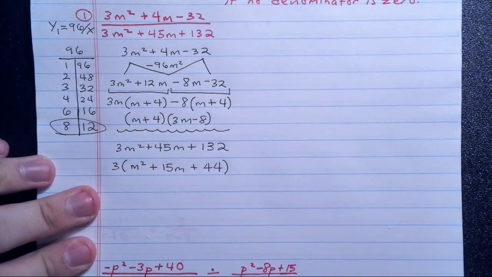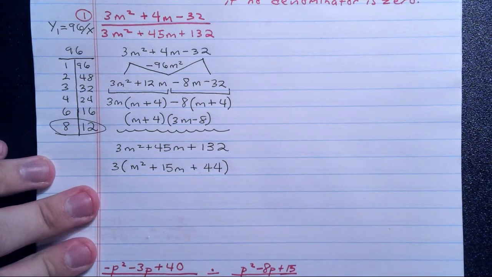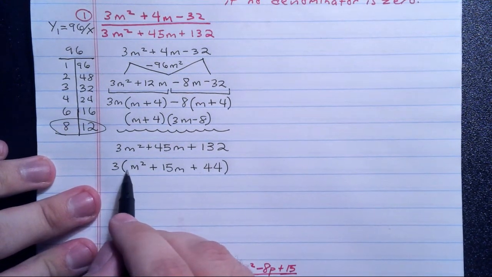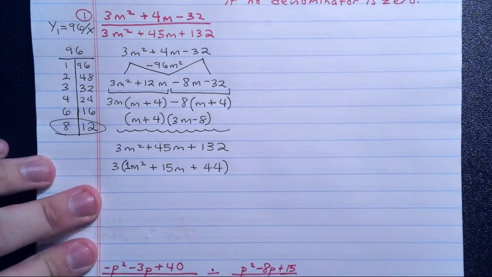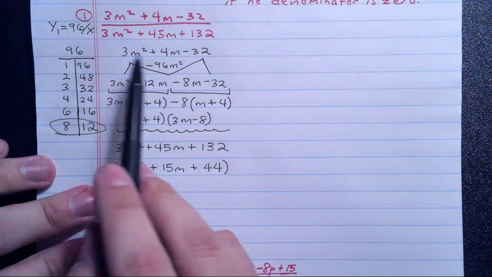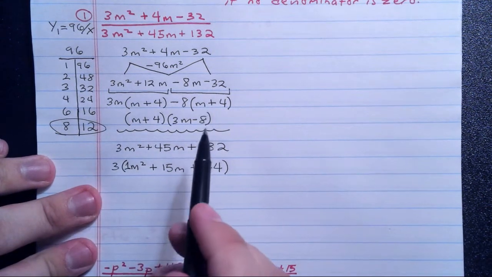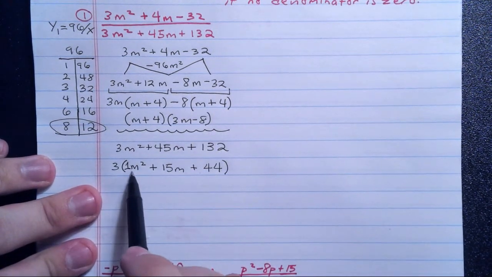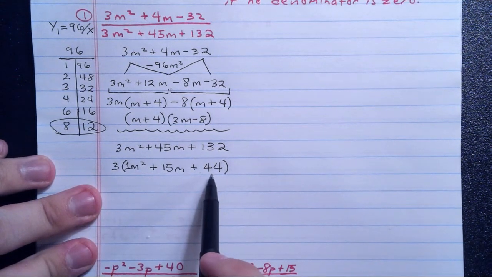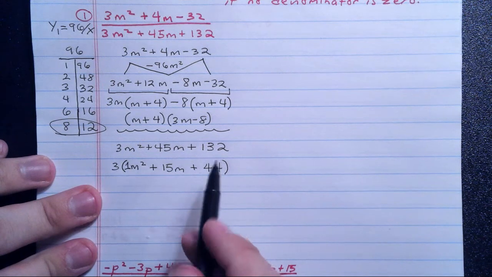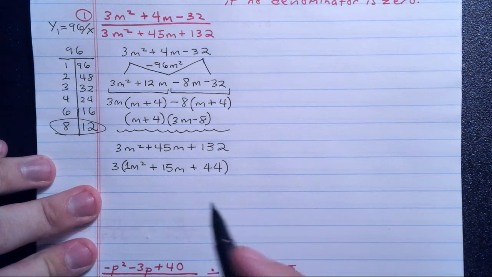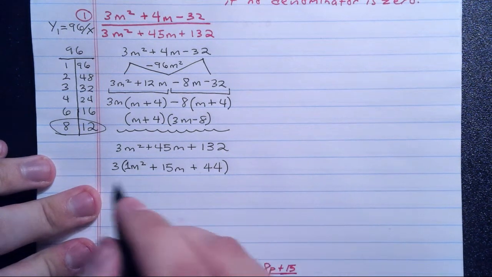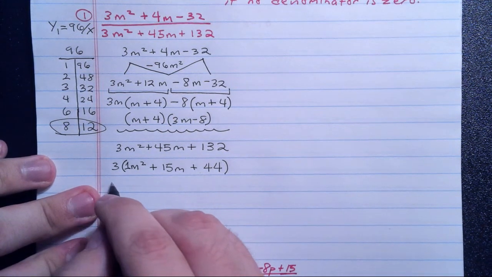Now, one of the other things we talked about as we moved through the year is that if this polynomial has a leading coefficient of 1, which it does, I can just factor this without doing the entire process I have up here. Because the first thing I would do is multiply m squared and 44 and get 44m squared, and then look for factors of 44m squared that add up to 15. What we discussed is those numbers will actually just tell me directly what my factors are.